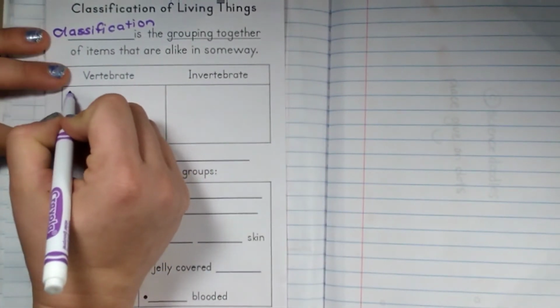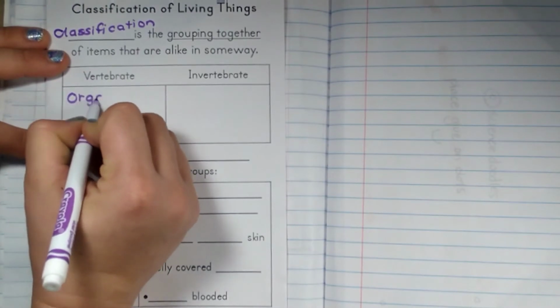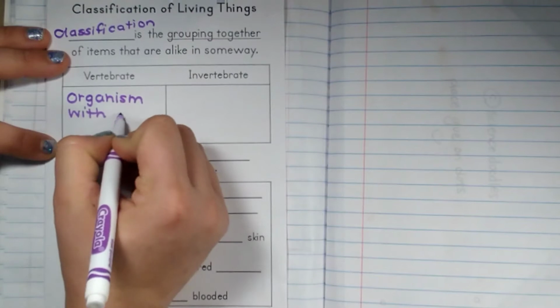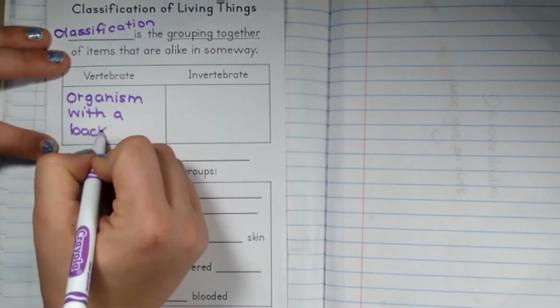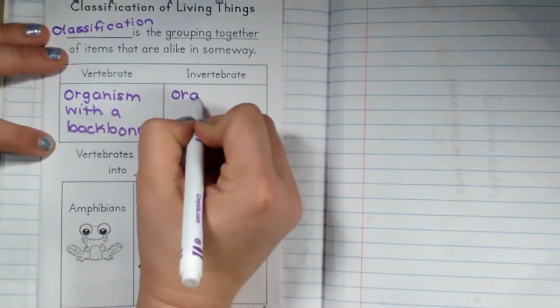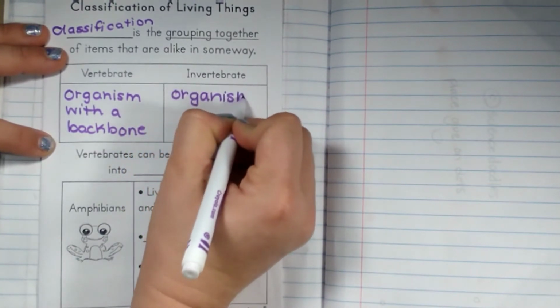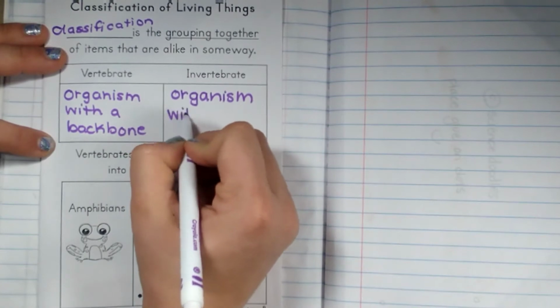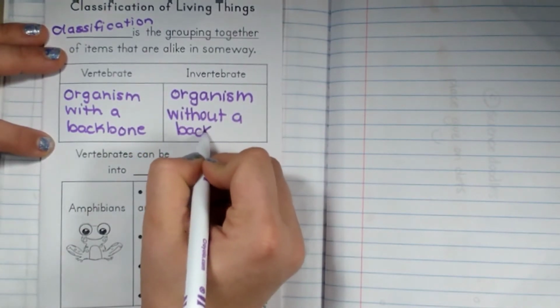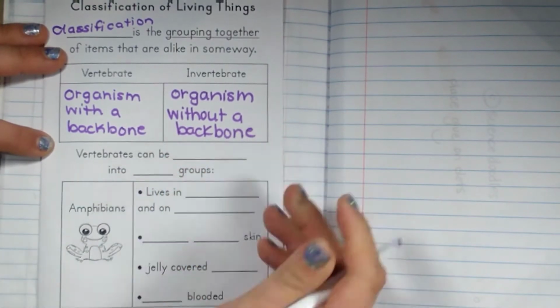Vertebrate means an organism with a backbone, like humans. And an invertebrate, I put "in" in front of it, means an organism without a backbone, like a jellyfish.